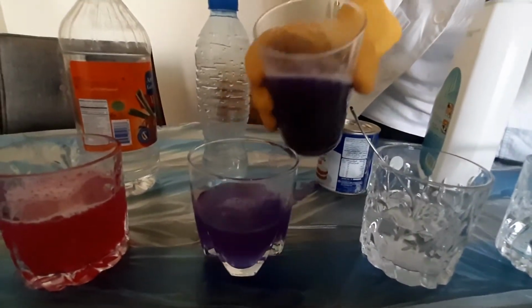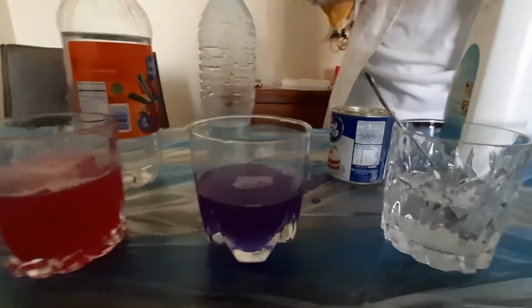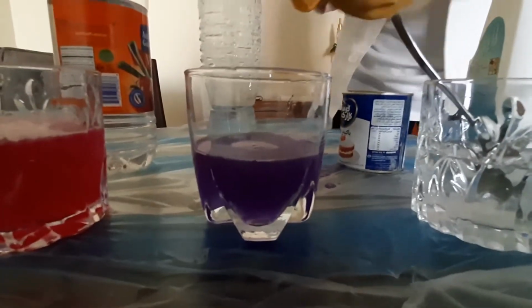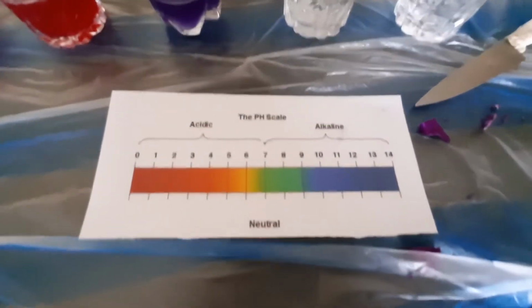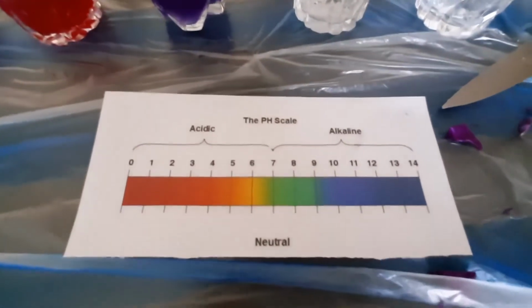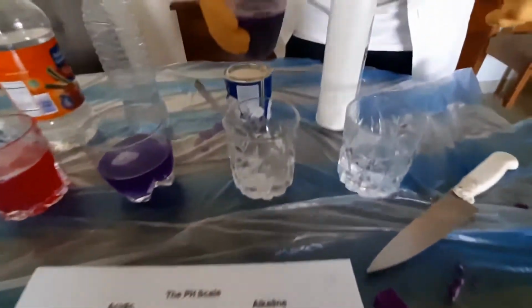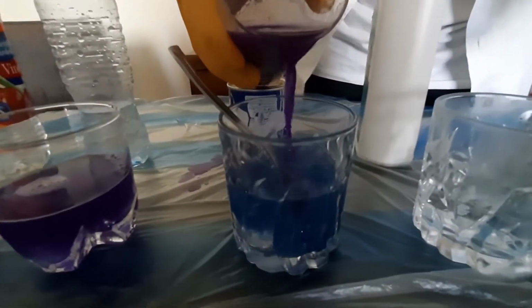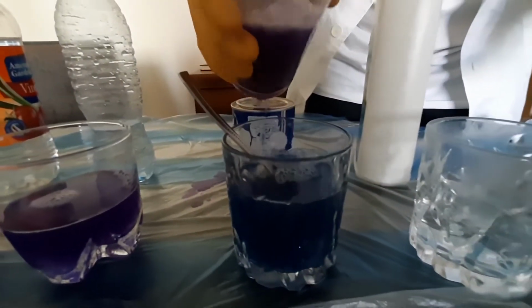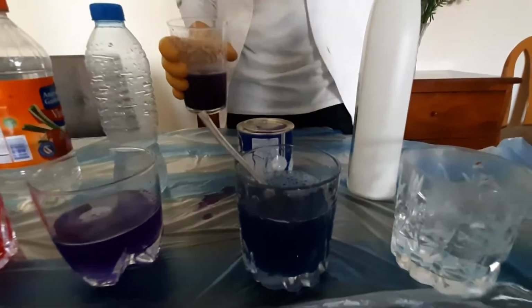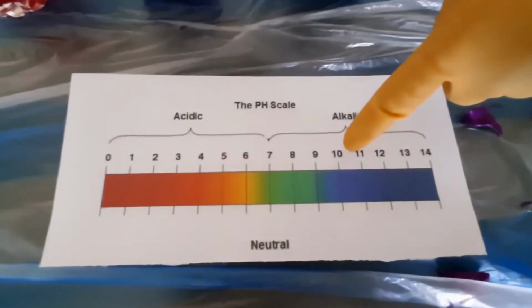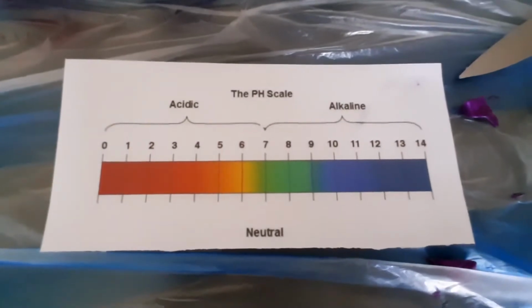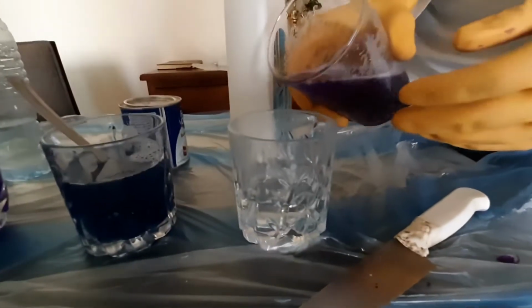Now let's see what happens if you add it to water, which is neutral. Water stays purple because this is the natural color of the red cabbage, so it does not indicate that it's alkaline. It is purple because the pigmentation color is purple. Now let's go to the baking soda. The baking soda is very blue, as you can see right here, which indicates that it is an alkaline with a pH of about 10.